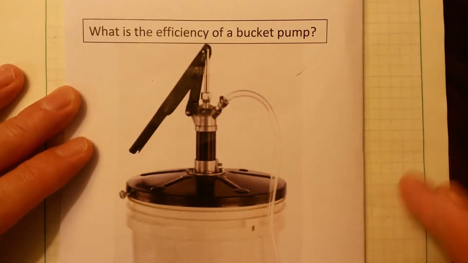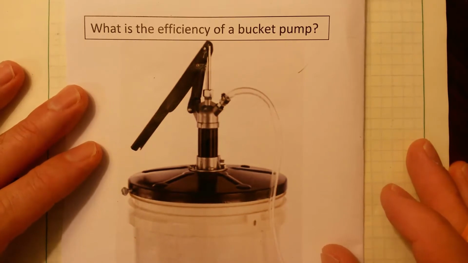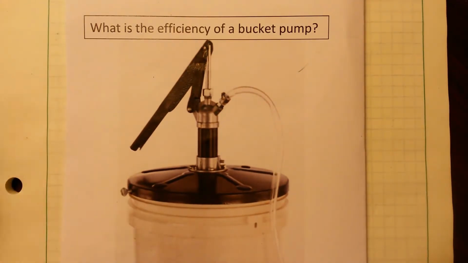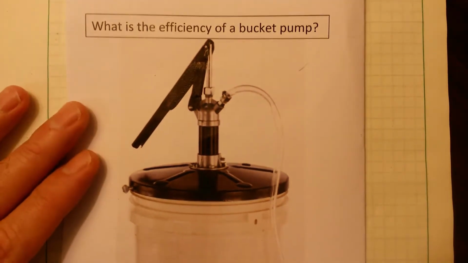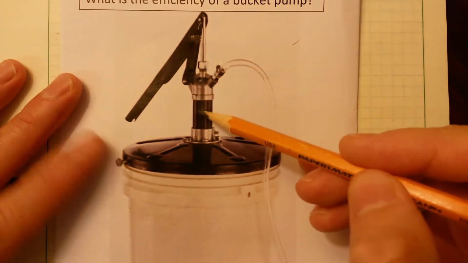Hi, Dr. Lyons here. In this video, I'm going to analyze a bucket pump. We're looking for some measurements of the efficiency of a bucket pump. This is a bucket pump. There is a bucket and there is a pump.